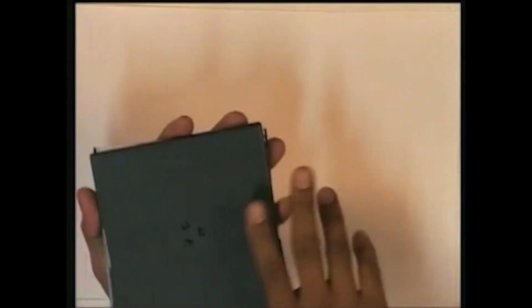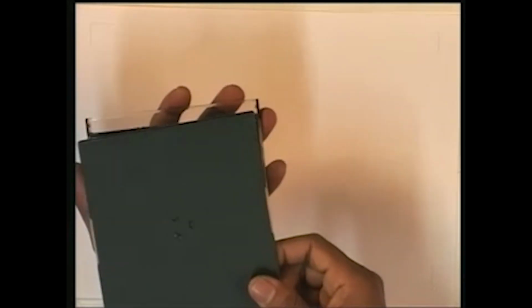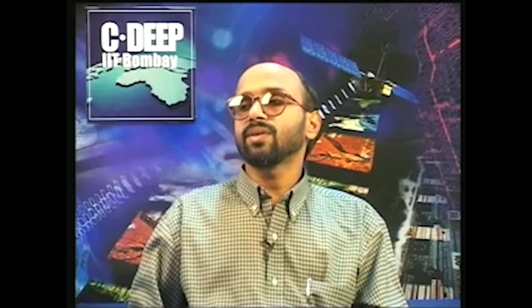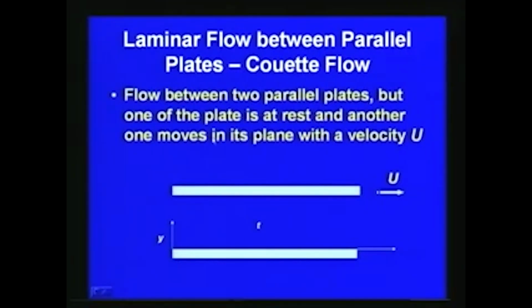The plates are of infinite length, and we have seen all the properties. In today's case we will be discussing the laminar flow between parallel plates, but where one plate is moving. Here, assume there are two infinite plates like this, the flow is between the plates, and one plate is moving with a velocity u. Then how can we derive the various flow parameters like velocity, discharge and the shear stress? Here you can see in this slide the flow between two parallel plates, where one of the plates is at rest and the other moves in its plane with a velocity u.